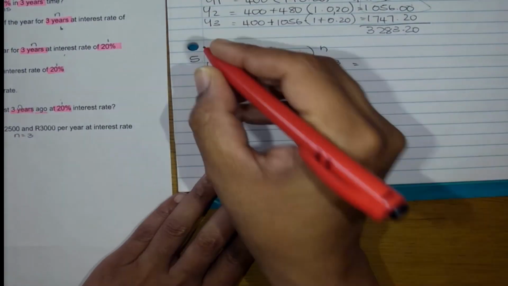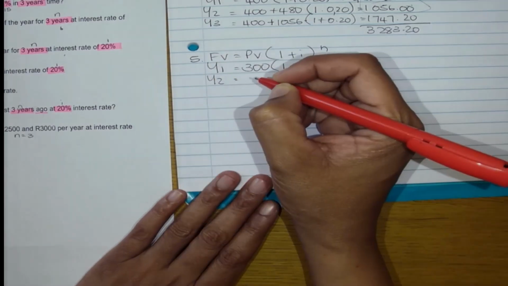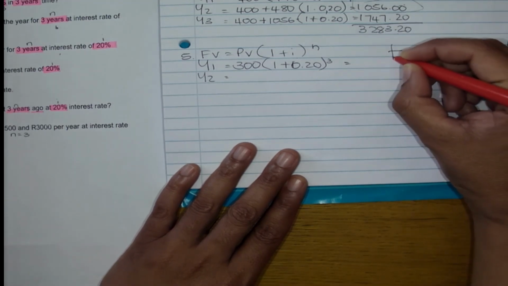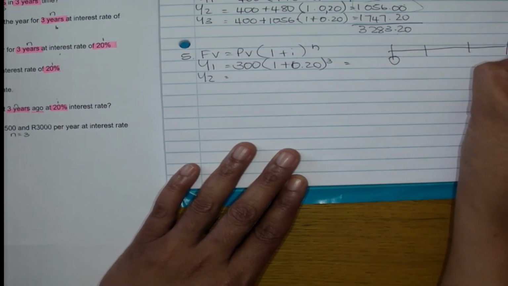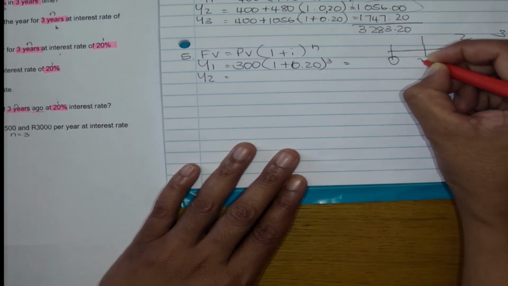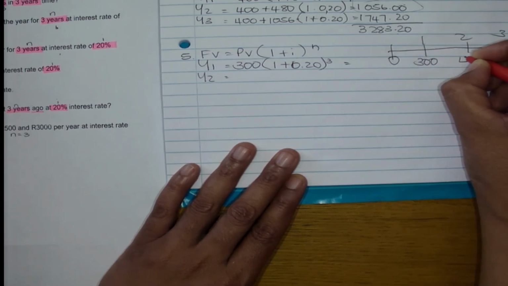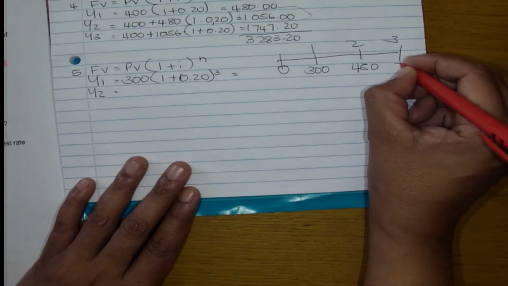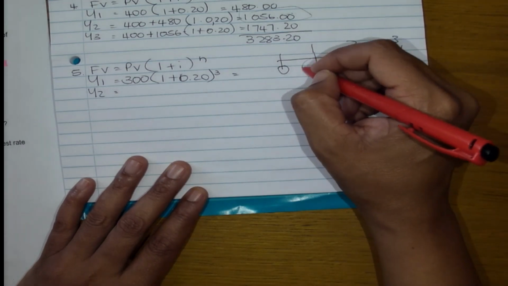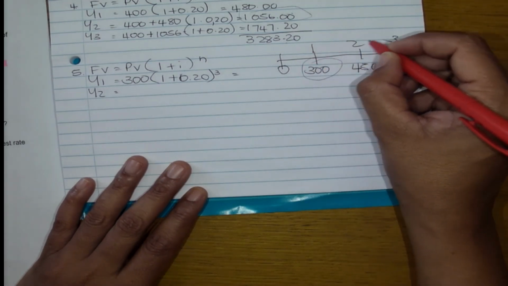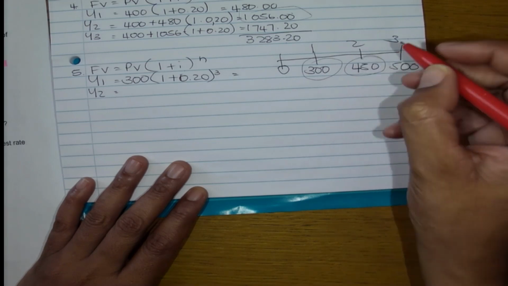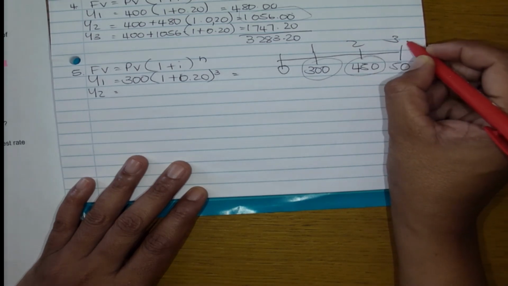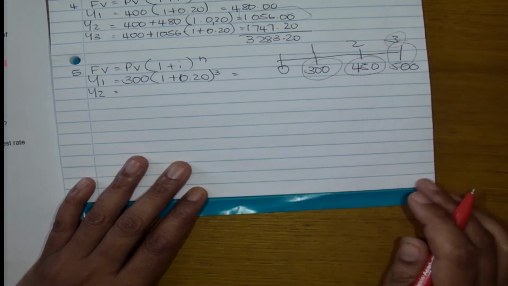0.20 to the power 3. My year 2, I'm going to take, because remember my total is 3 years. So this is year 0, 1, 2, 3. Year 1, I'm going to deposit 300. Year 2, I'm going to deposit 450. And here I'm going to deposit 500, right? So if I deposit the 300, it will be for 3 years. If I deposit the 450, because remember my total is 3 years, I'm going to deposit it for 2 years. And if I deposit the 500, it will only be for 1 year.